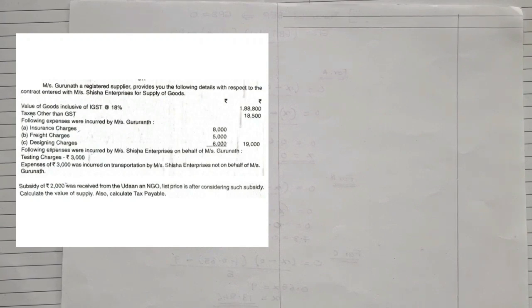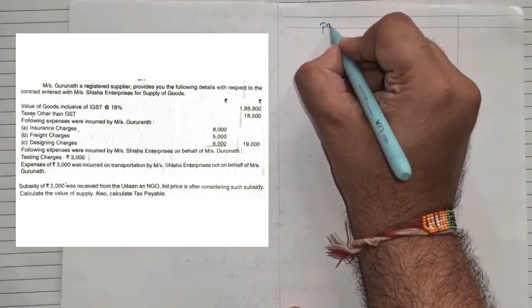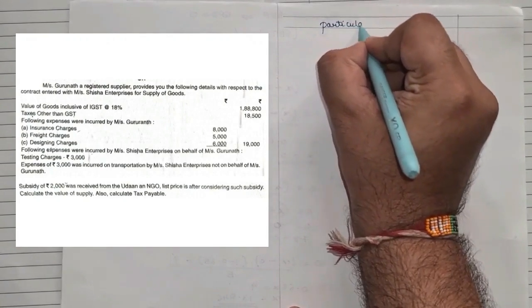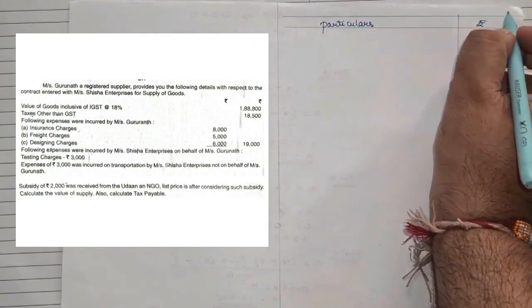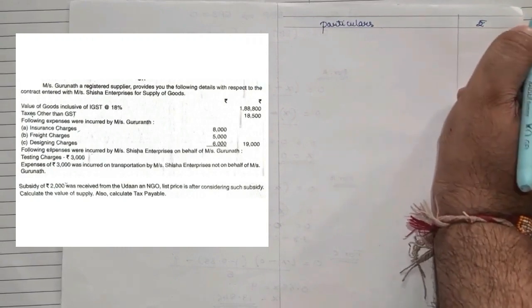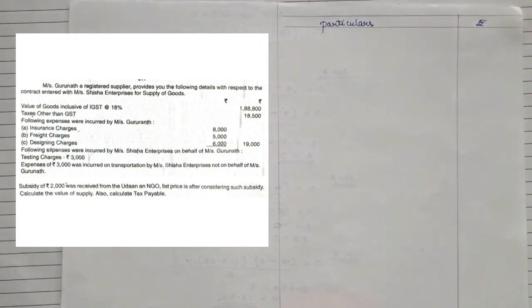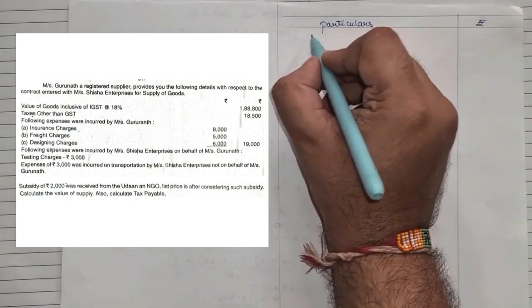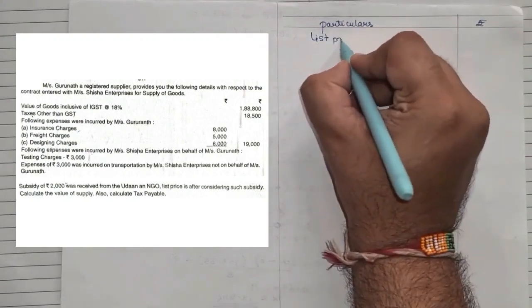Okay, so now let us see how you start. So we'll note down the format is there. So we'll just have particulars and amount. Okay, now the very first thing is the list price. Now it was given in the question that it is inclusive of IGST. Okay, the value is given that value of goods inclusive of IGST at 18% is 1,88,800. So we need to first get the value of supply, or you can say the list price. Okay, so I'll write here list price.